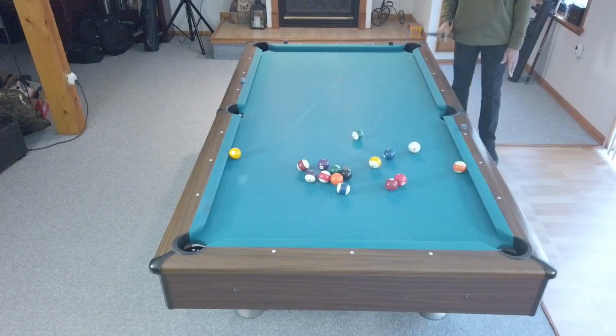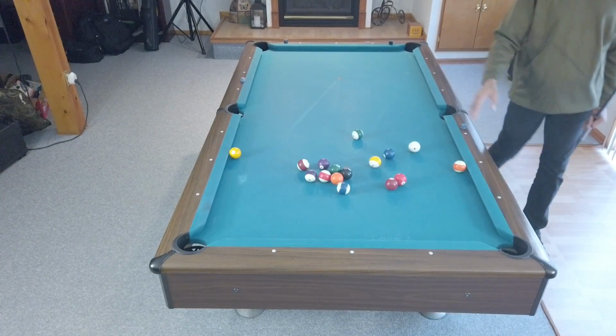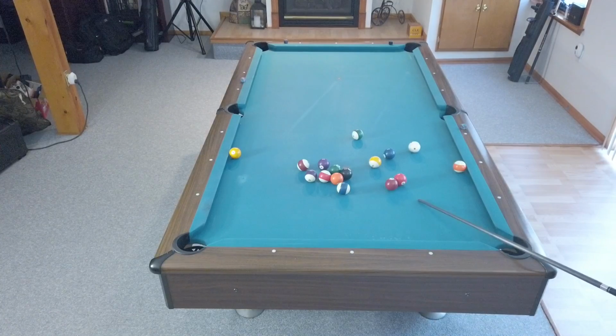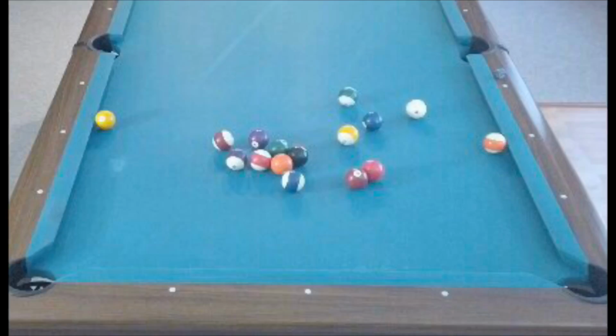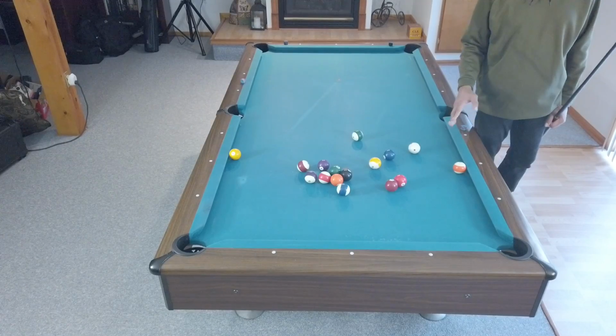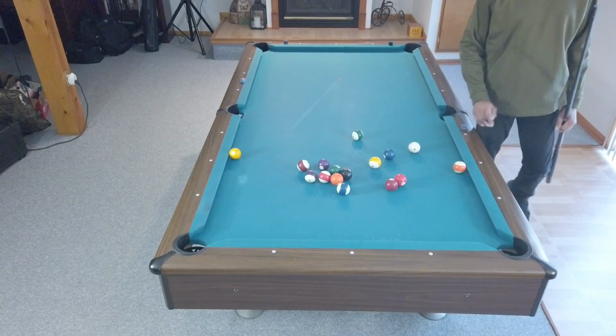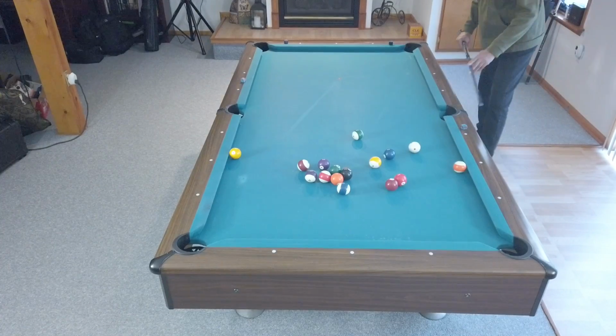I'm going to look at this 3-7 because this 3-7 has a 90-degree line straight for the pocket. And if you watch video 1 and video 2 of this series, you know that if I strike the 3-ball here, it's going to go in that pocket there. And at the same time, I can break up this cluster. So this is the shot that I would take, and it looks like this.